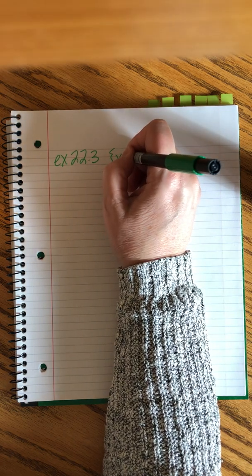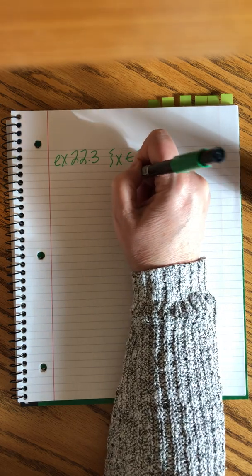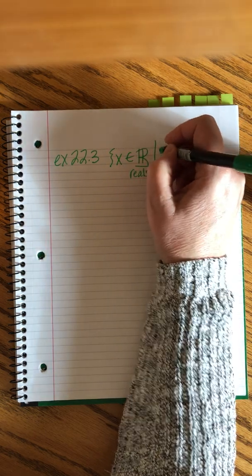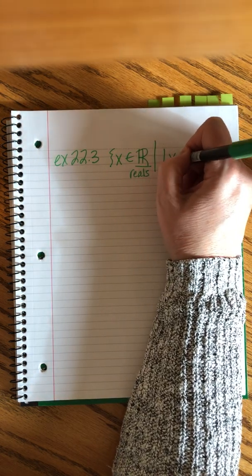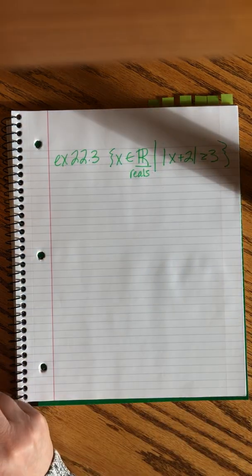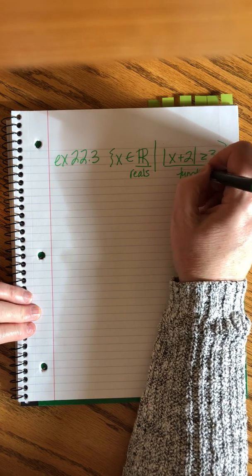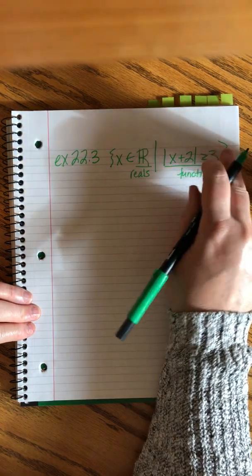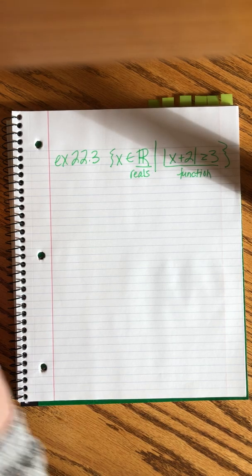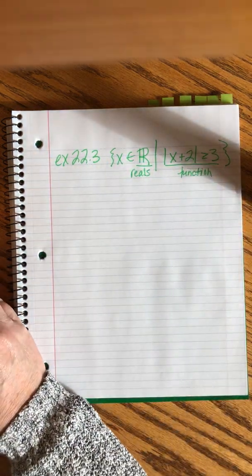x is an element of the reals, remember, that's the symbol, the R with the double line, such that the absolute value of x plus 2 is greater than or equal to 3. Okay? And again, that's our function. That's the part that we're used to seeing. So all this other stuff is just like sesame seeds on the outside of the hamburger. The meat is still the same. We just have a little bit of sesame seeds. It's just making it fancy.